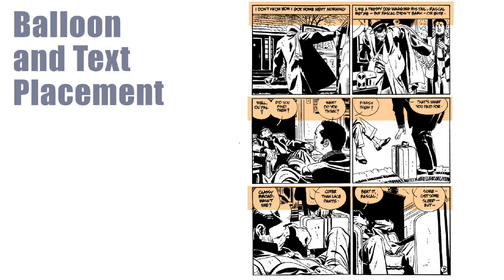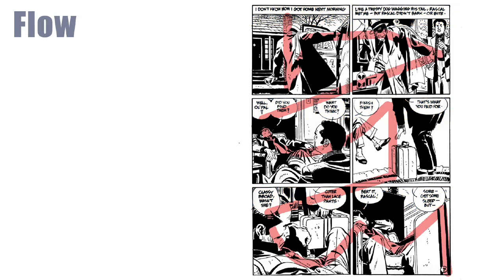For balloon and text placement on this page, he keeps it very simple, very similar to the simple setup of the 6-panel grid. When you do this, there's no way somebody's going to read this incorrectly. One panel follows another, and in this case, all the balloons are positioned at the top of the page. There's no way you can read this incorrectly or in the wrong order. Very solid, very traditional. What's the flow, the eye flow of the page?